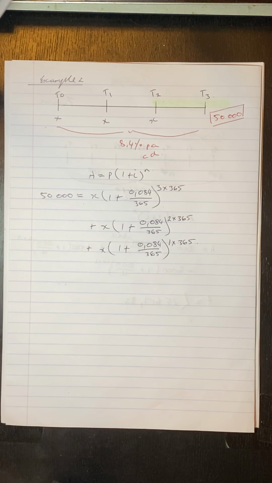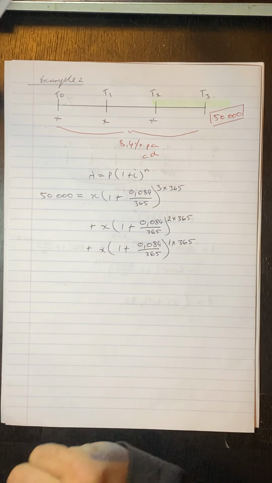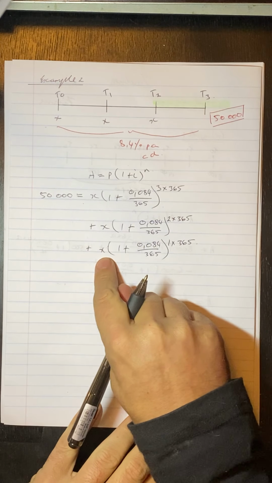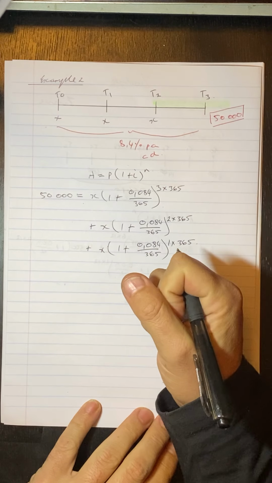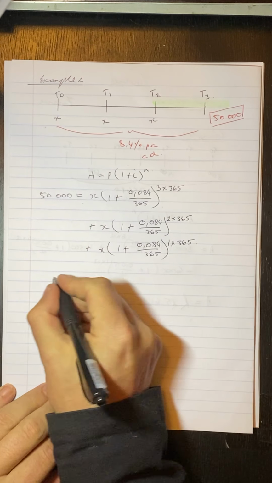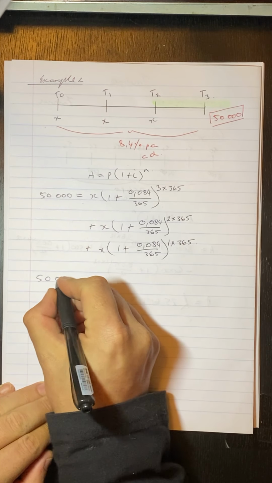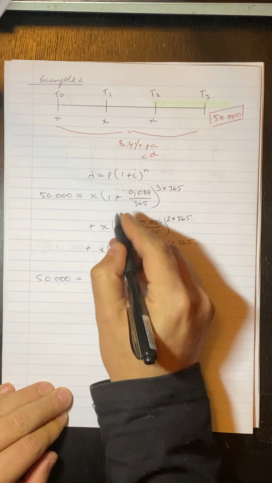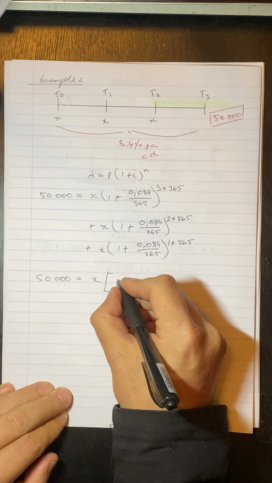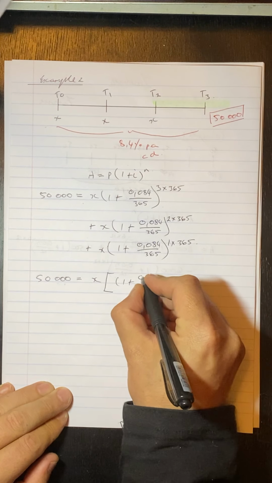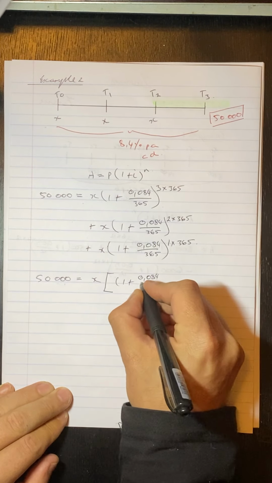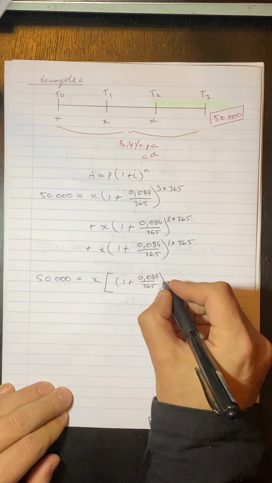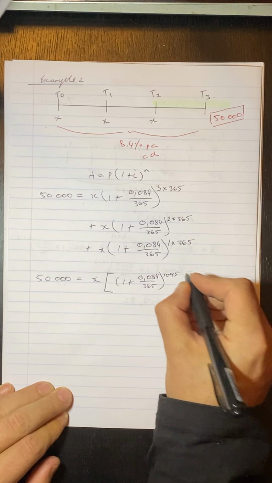All right. So what I'm going to do now, grade 11s, is you can see that each one of these has an x. I'm going to take it out as a common factor. So we have here 50,000 is equal to x. And we have this one here, which is (1 + 0.084/365). Now, 3 times 365 is 1095.